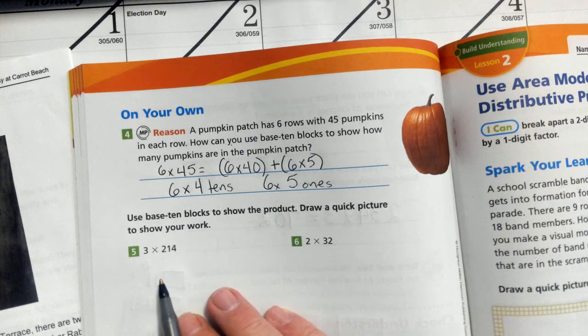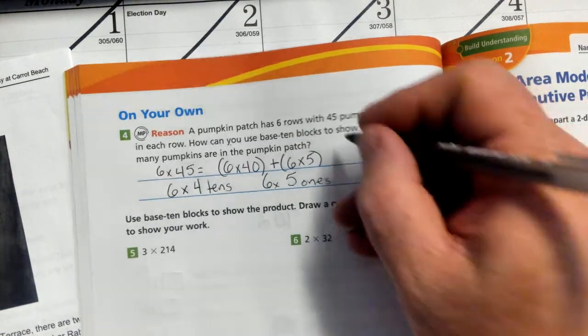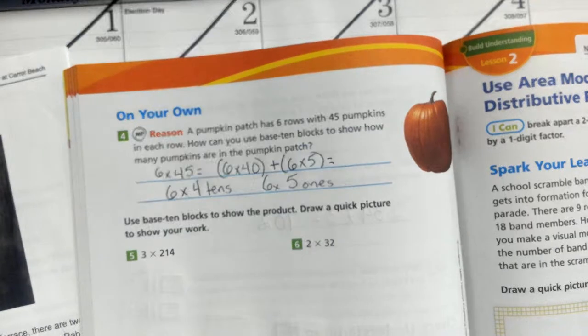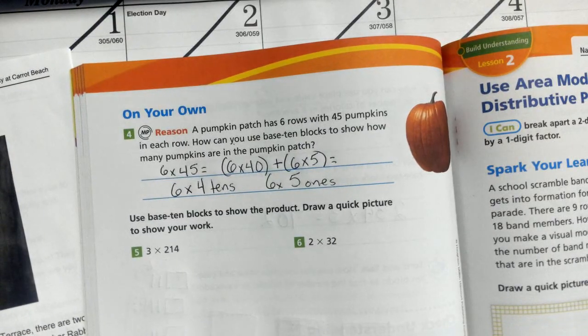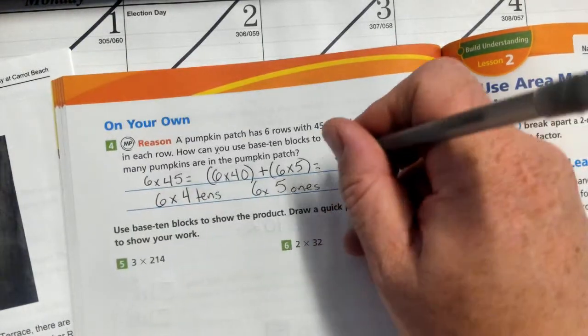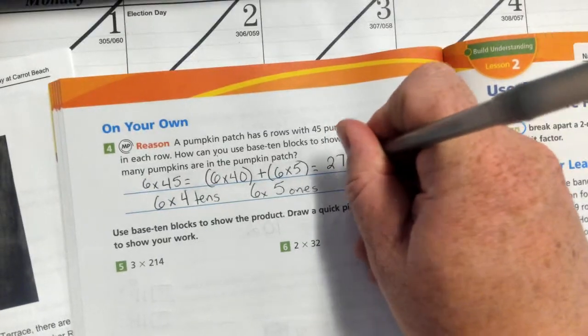Now, number 4 doesn't ask you to show the answer, so if you did, that was just kind of extra. They just wanted you to tell me how many pumpkins are in the patch. But if you did solve for that answer, you should have got 270.